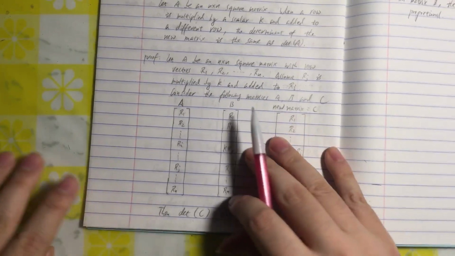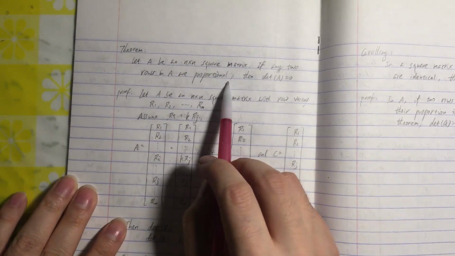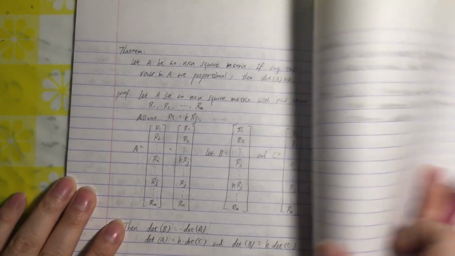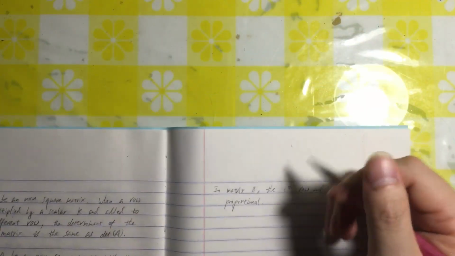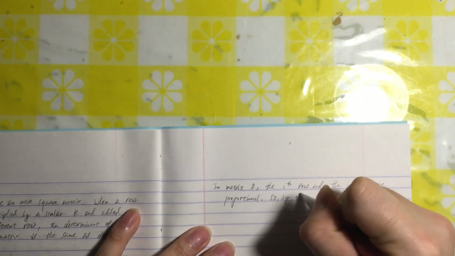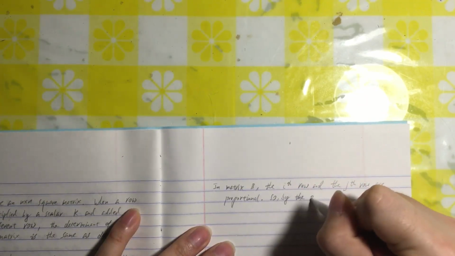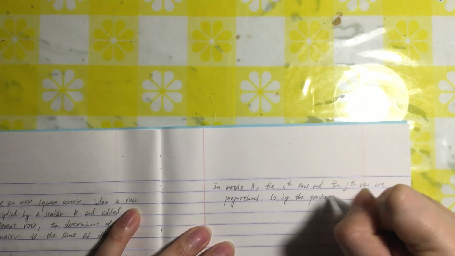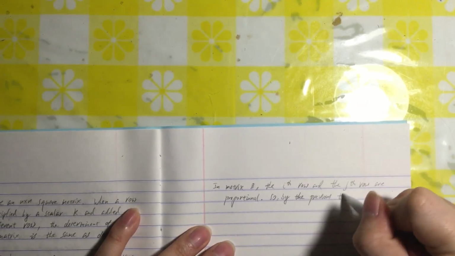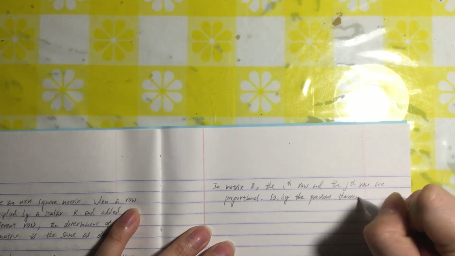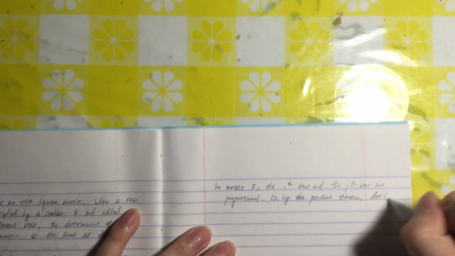Then, according to the previous theorem, in a matrix, if any two rows are proportional, the determinant of the matrix is 0. So, by the previous theorem, the determinant of B is 0.